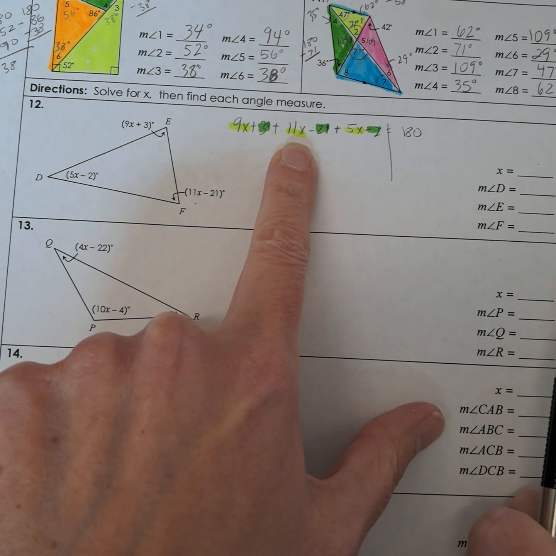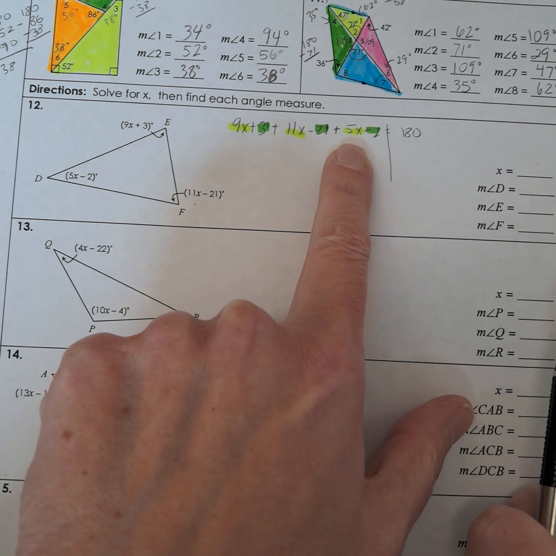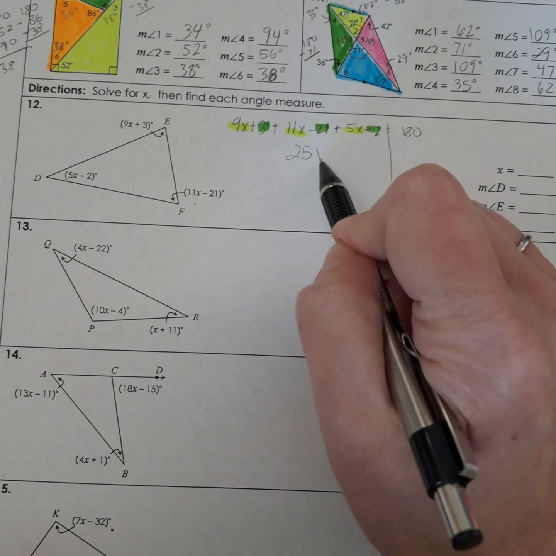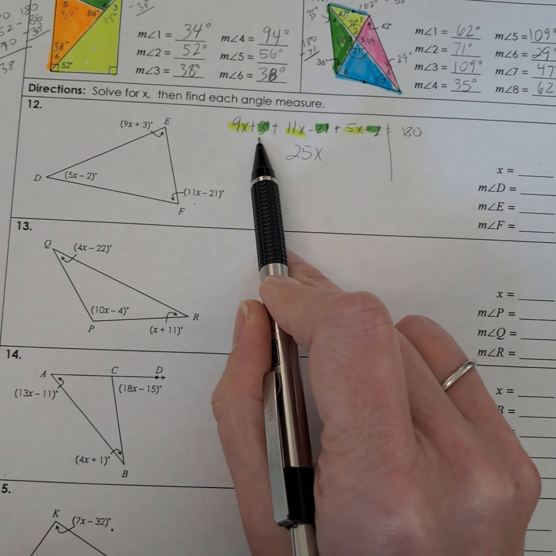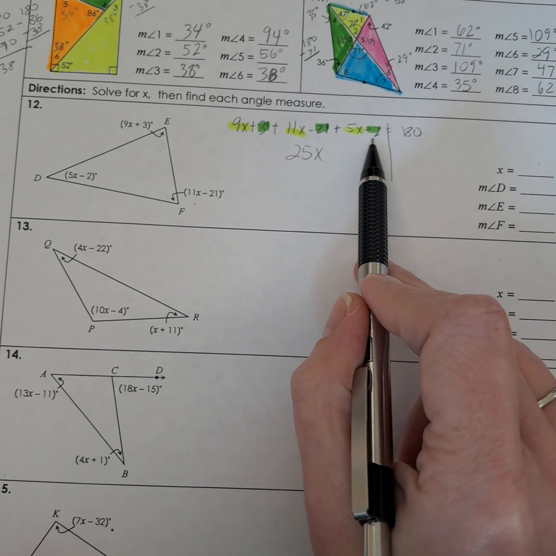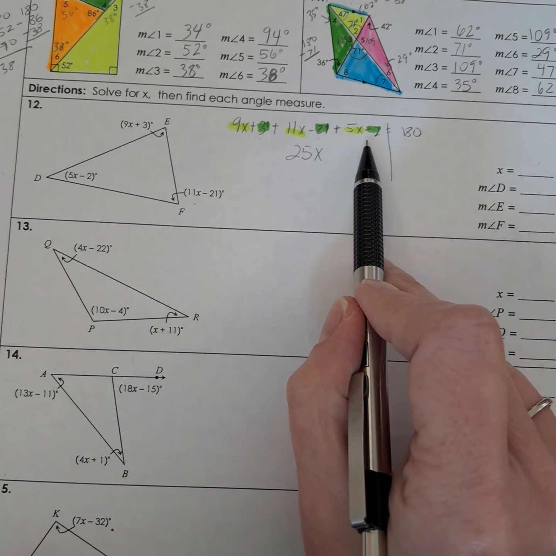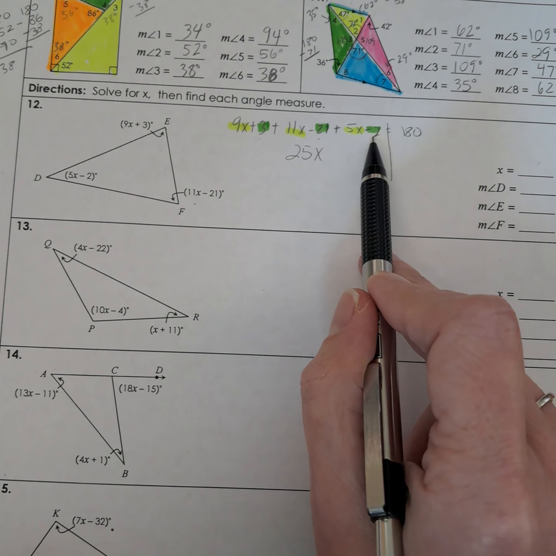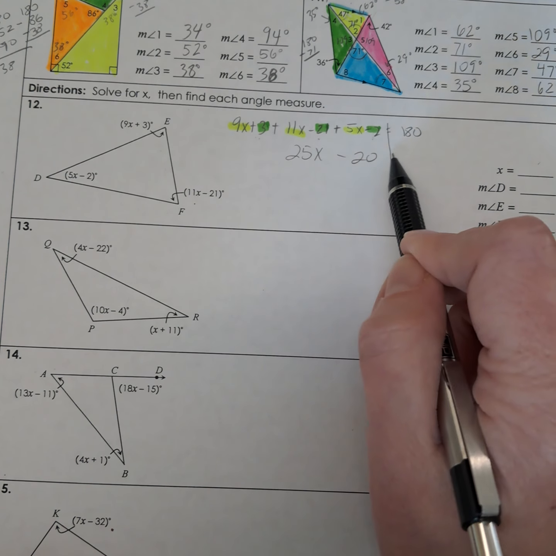Okay, so here goes. Just the x's. 9x plus 11x, that's 20x, plus 5x is 25x. Then 3 minus 21 minus 2. Well, 3 minus 21 is negative 18. Negative 18 minus 2 is negative 20.